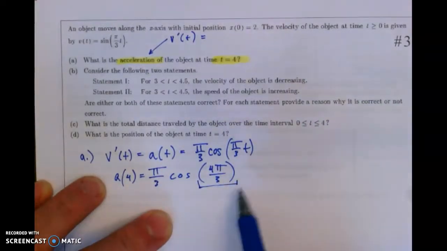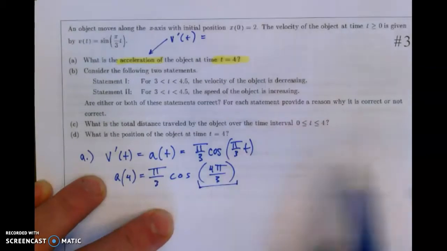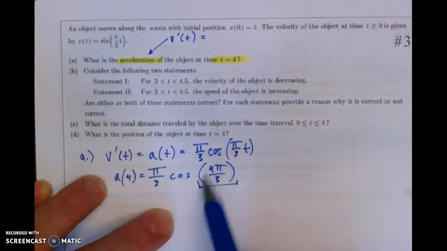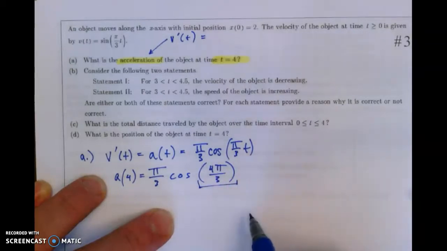So when we talk about this, we're really looking at the pi thirds to begin with, which we know to be 60 degrees. We know that cosine of 60 degrees is 1/2. And now we have to look at 4 times 60 degrees. So really this is 240 degrees, or the third quadrant where we know cosine to be negative.